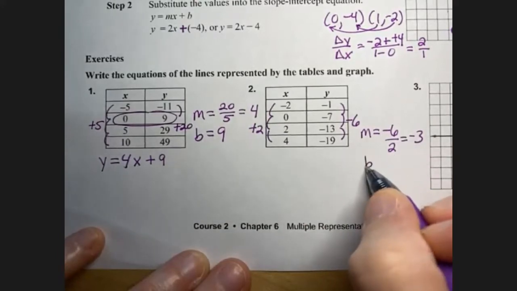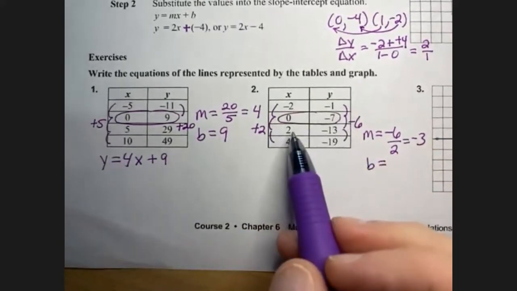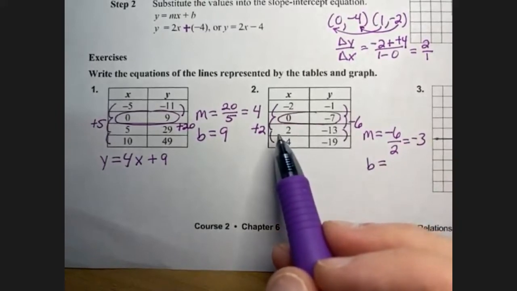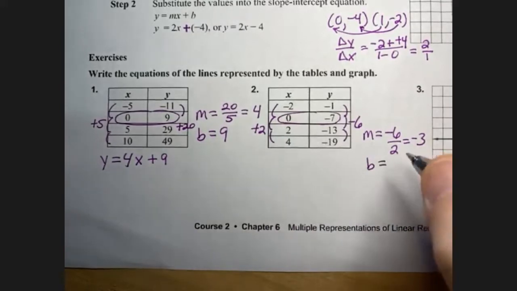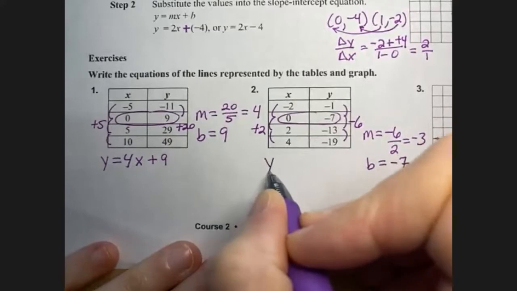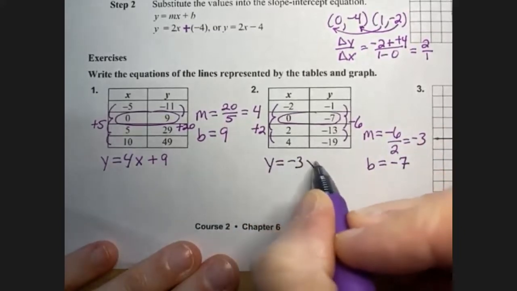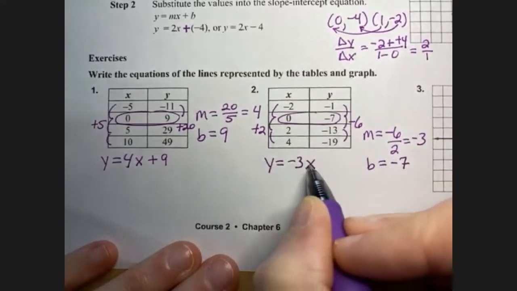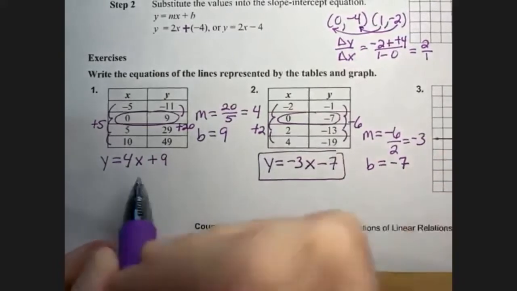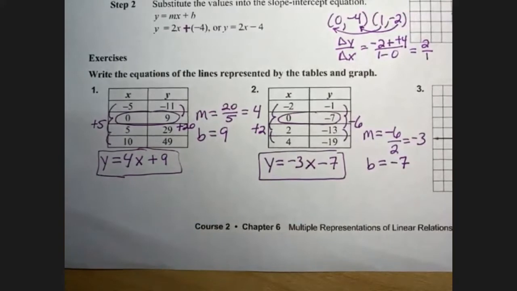And then I want to find my y-intercept. It's already given. Now, if your y-intercept for some reason is not given in your table, always continue the pattern until you can find it. That's the easiest way to do that. So my b here is -7. So I'm going to put it in my equation. y equals, my slope is -3, so -3x. My b value is -7, so it's minus 7, and I am done. So those are 2 equations of the lines for those 2 examples.